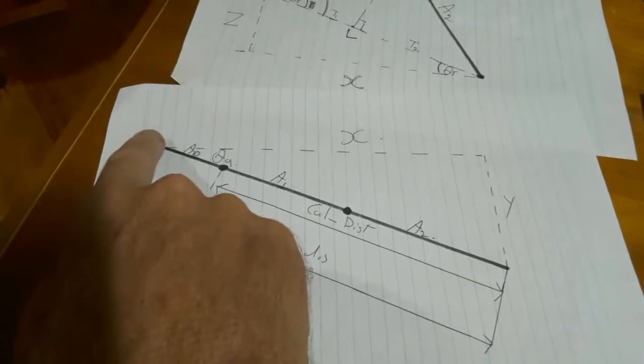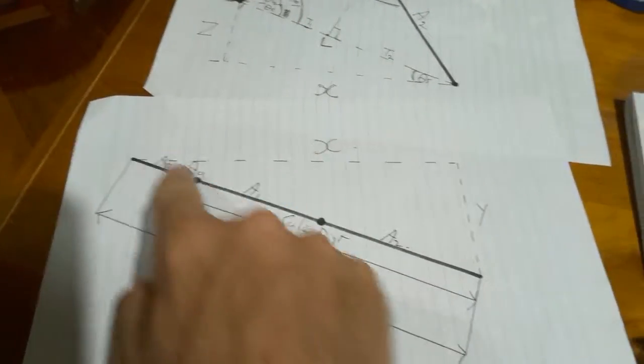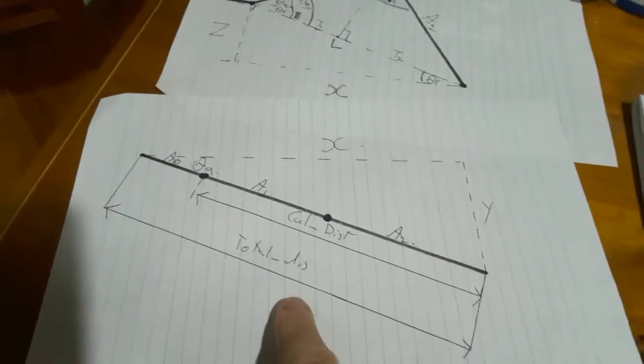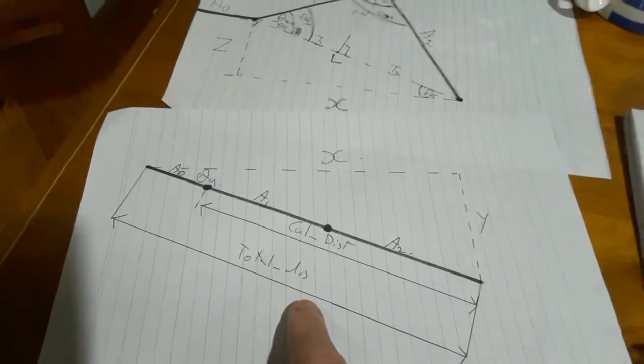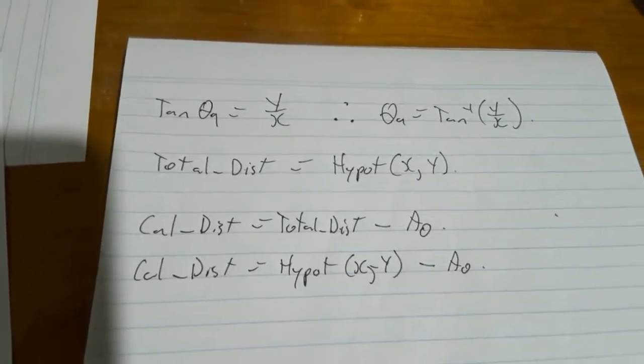Now we know this total length here will be equal to the hypotenuse of that triangle. So x squared plus y squared will be equal to the total distance. Well, the total distance will be equal to the hypotenuse of x and y. Right? And we can do that in code pretty easy like that. Total distance is equal to hypotenuse of xy.